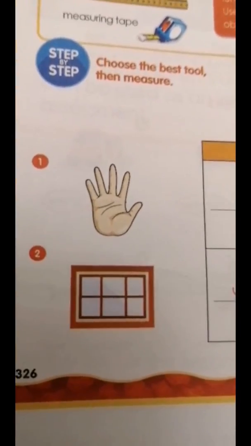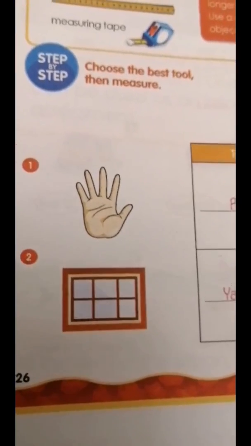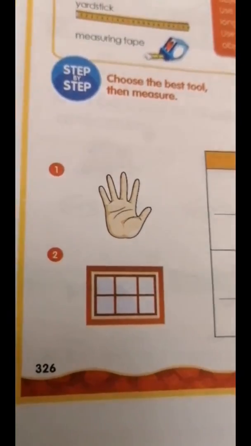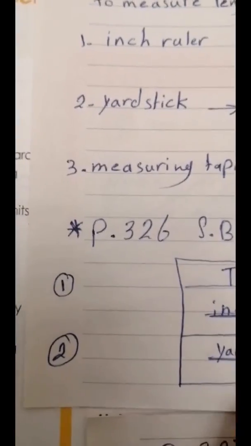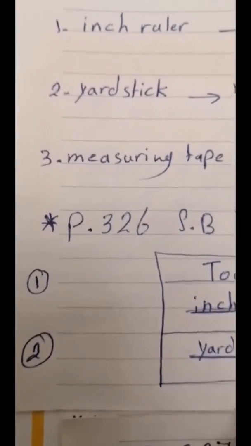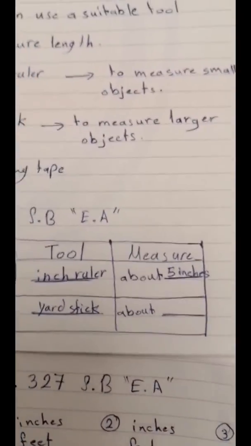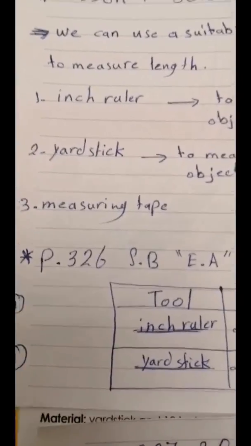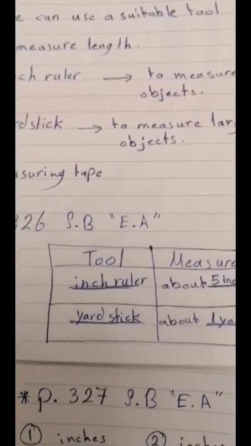Now go to number 2. Number 2 is a window. The window is not a small object, it's a large object, right? So for a large object, we just use the yardstick. Excellent. So the tool that we use is the yardstick. And the length of our window will be about 1 yard.